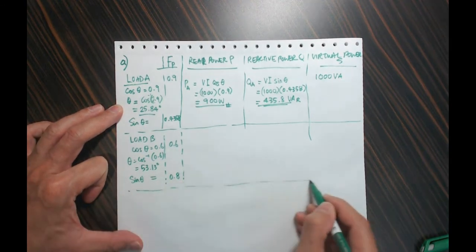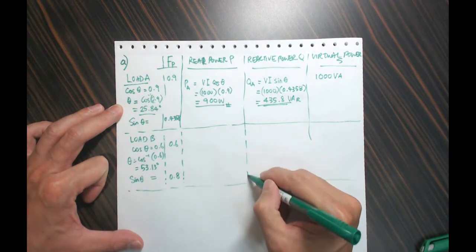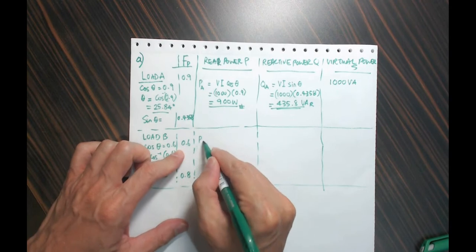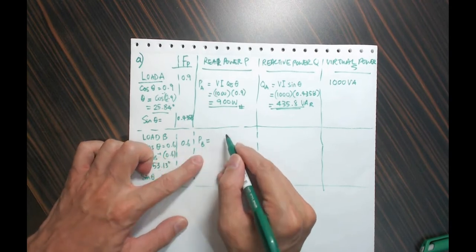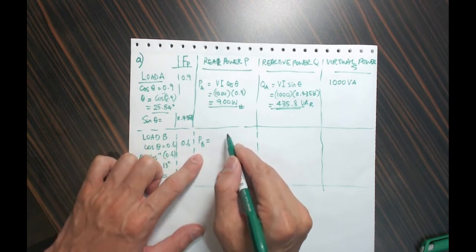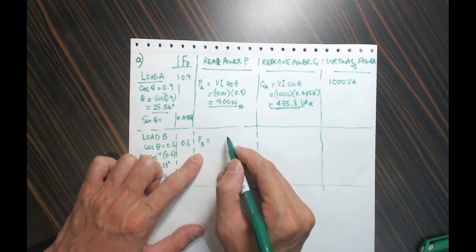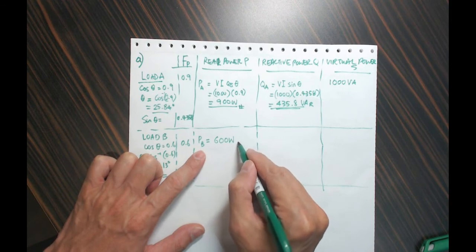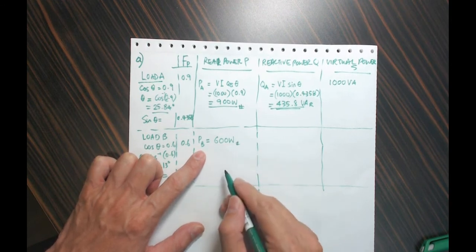With this information, I am now ready to determine PB, the real power of load B. The real power of load B is given to me as 600 watts in the question.